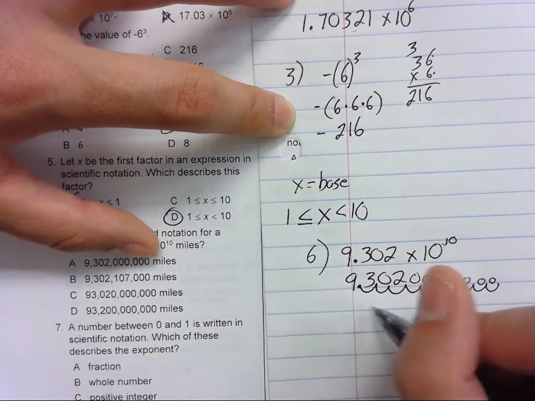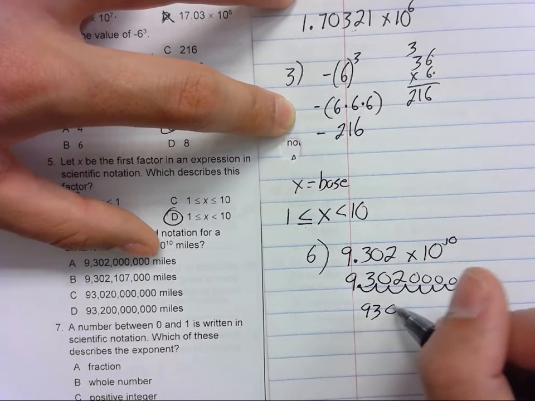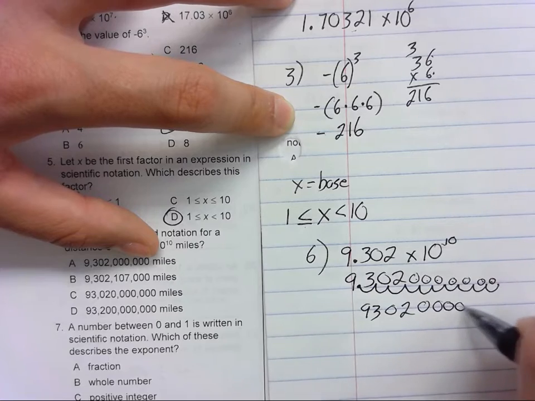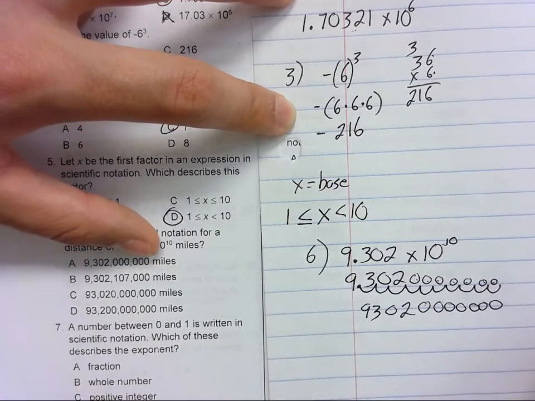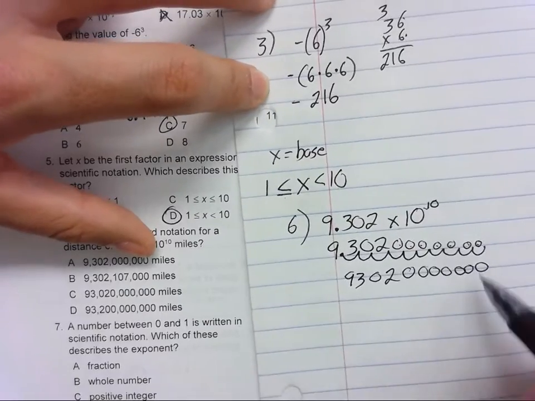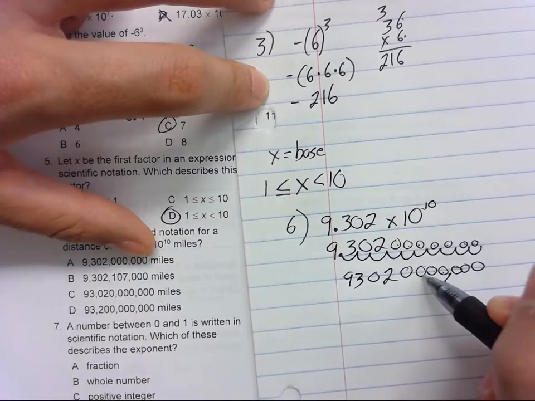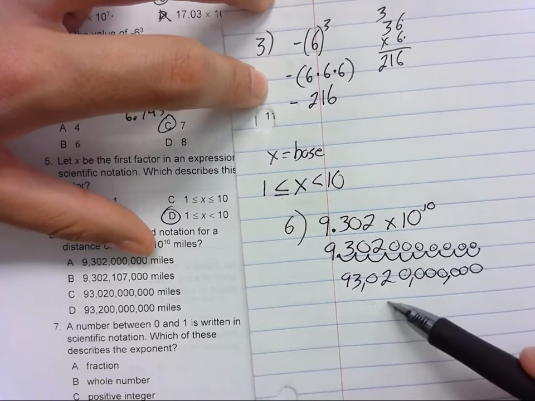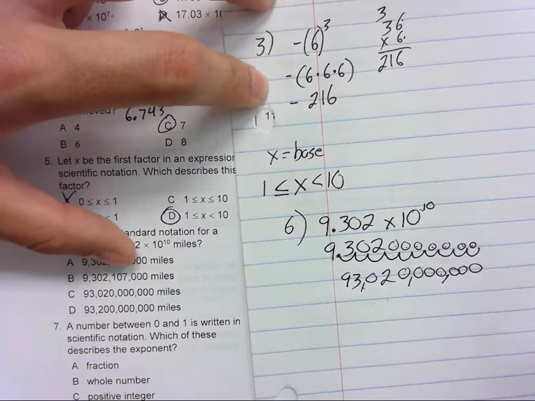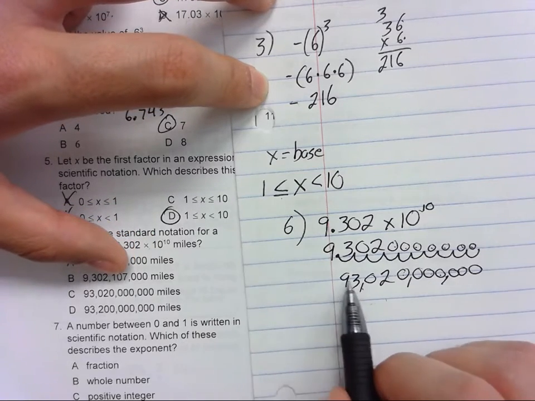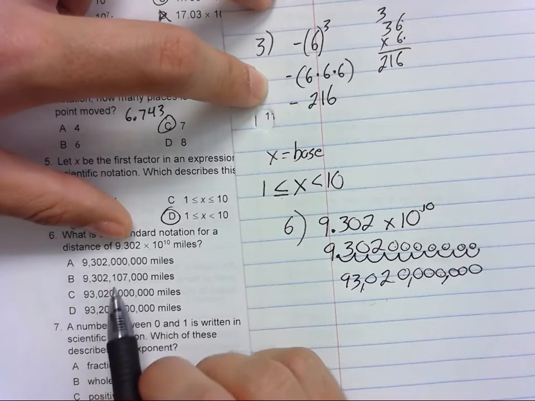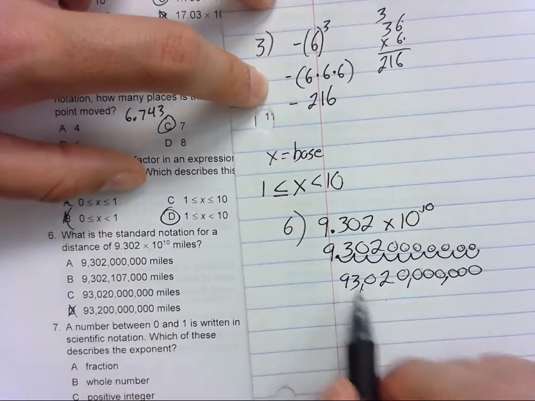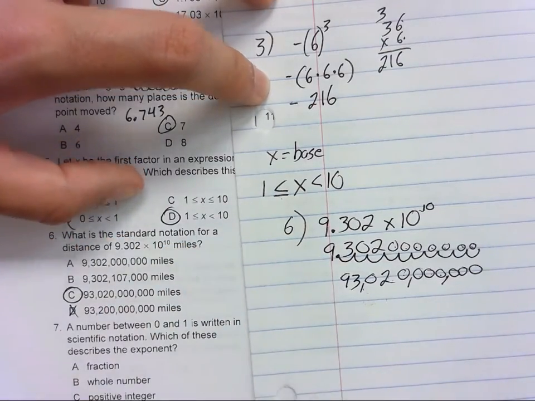So we get 9302 with 1, 2, 3, 4, 5, 6, 7 zeros. We got to fill in these commas. 1, 2, 3, comma. 1, 2, 3, comma. 1, 2, 3, comma. So we have 93 billion 20 million. So 9302. They all have 9302, except for this one. 93 billion, so 6 has to be C.